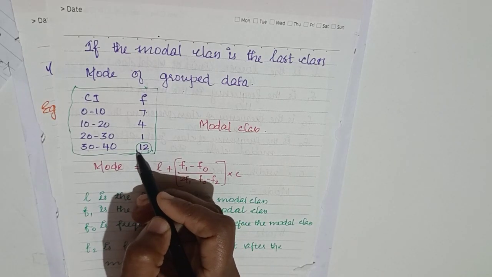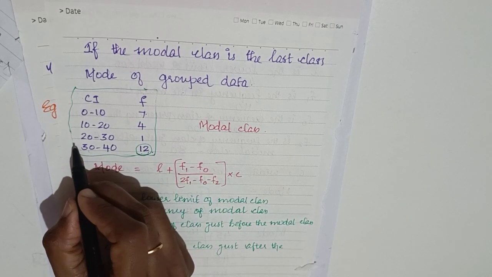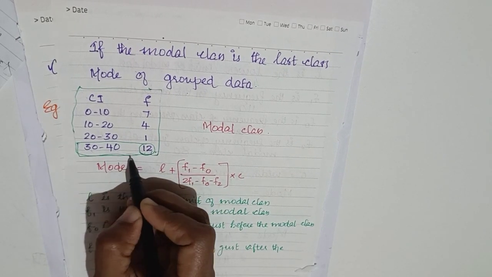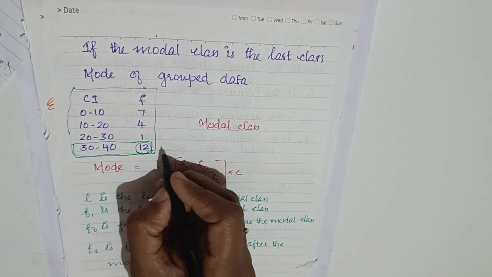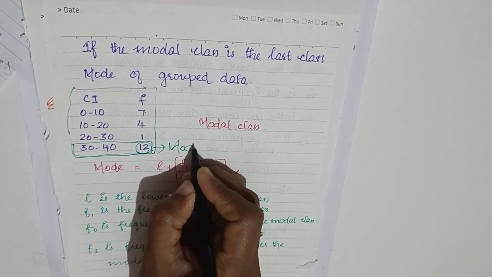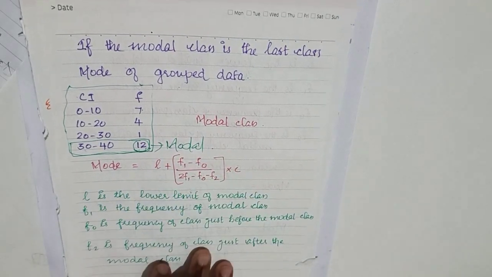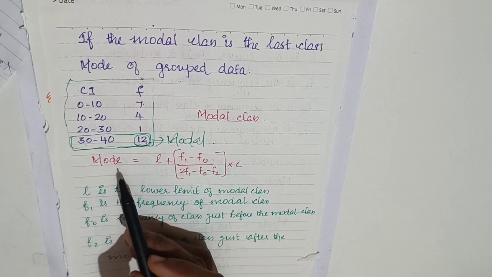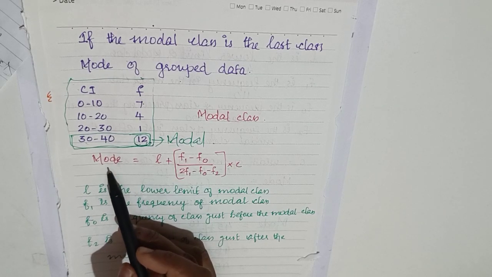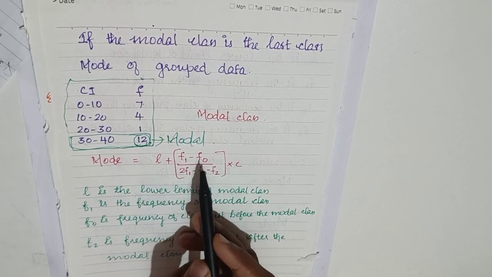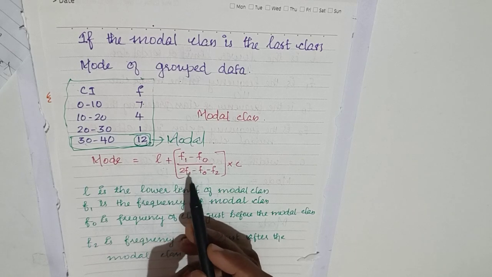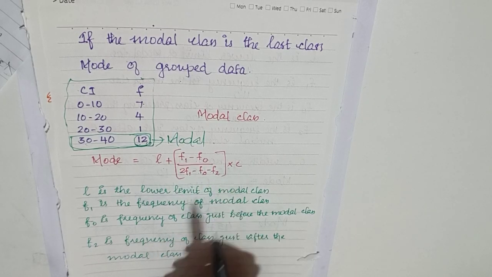This is another example for calculating mode. 12 is the maximum, the highest frequency. So the model class is 30 to 40, that is 12. This is the model class. And after finding this model class, we have to apply the formula, that is mode is equal to L plus F1 minus F0 divided by 2 F1 minus F0 minus F2 into C.